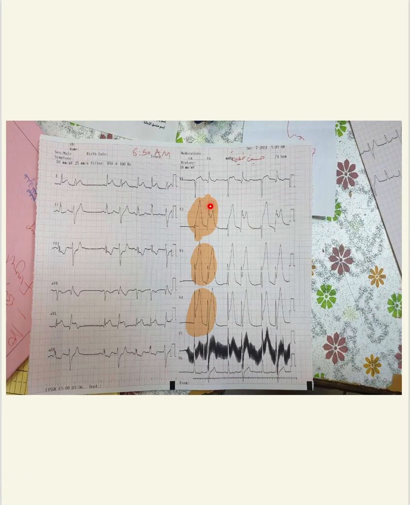ECG change, you see in this ECG there is ST segment elevation in the V1, V2, V3, V4. Okay, this is anteroseptal MI. This is also reciprocal change in the inferior lead, AVF, lead 3, and mild in the lead 2.